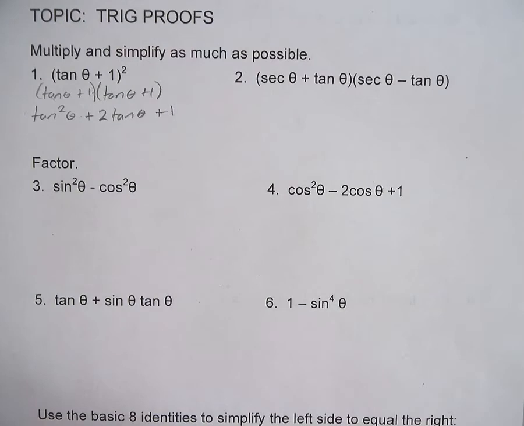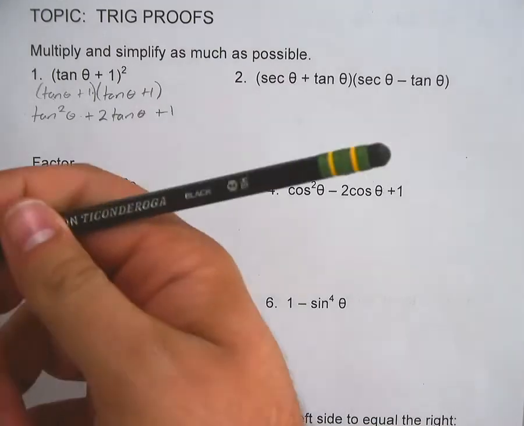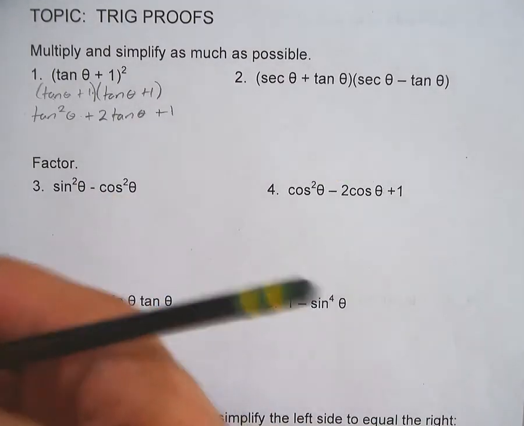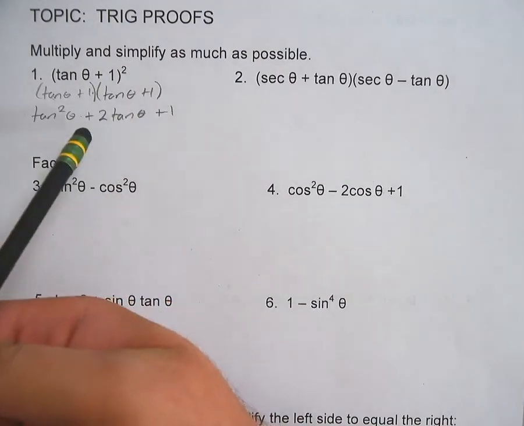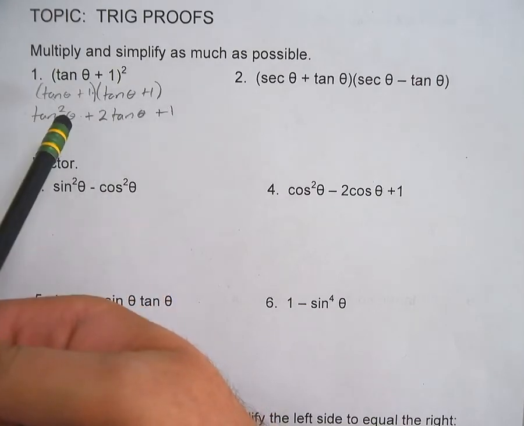Okay? So I've got tangent squared theta plus 2 tangent theta plus 1. And I'm supposed to be simplifying this thing as much as possible. So I'm going to look at what I'm given, and go back to my notes from 3-1, and see, does anything here match up with anything that I've got on those other notes?